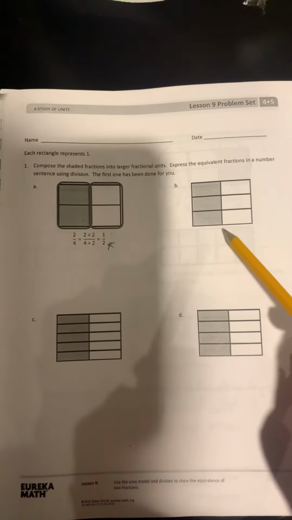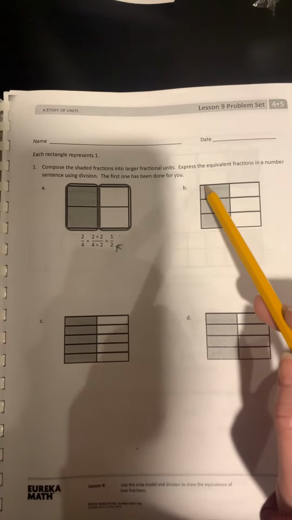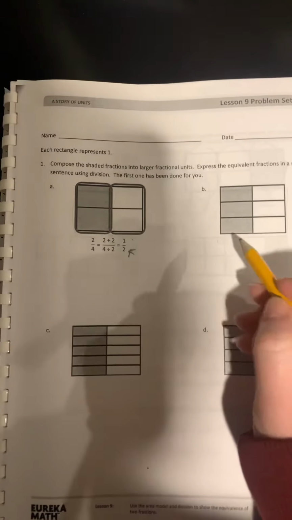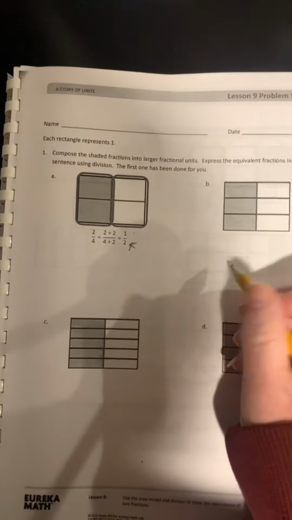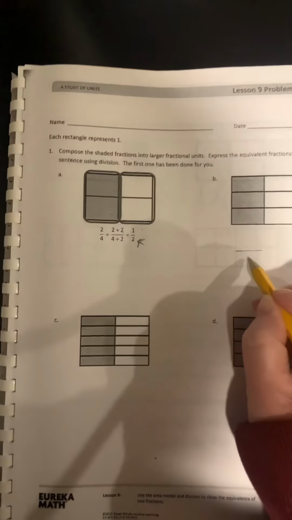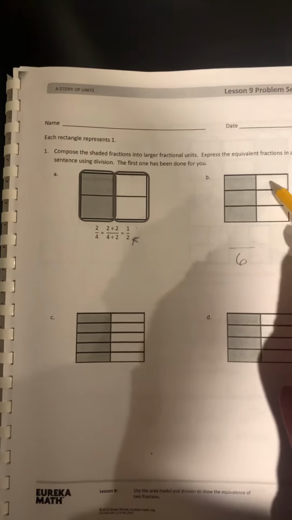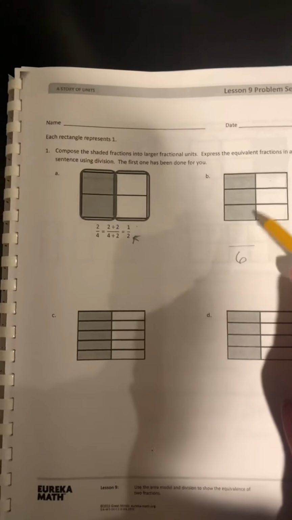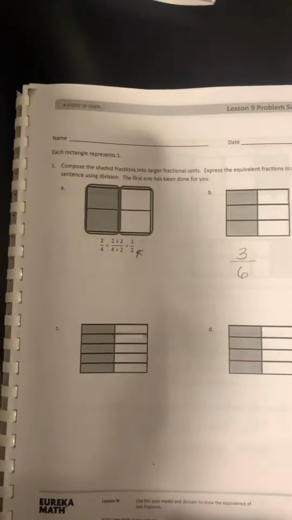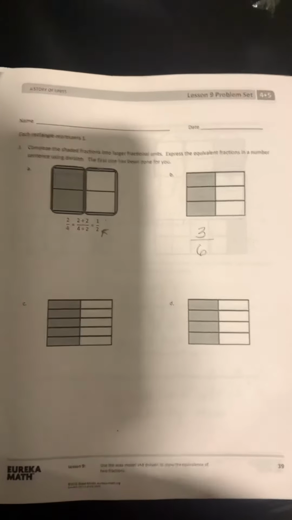Let's go over here to letter B, okay? So we're going to look at our whole right here. We have 6 parts in our whole, this whole box, 1, 2, 3, 4, 5, 6. And when we look at it as 6 parts, 3 are shaded. Now what I want to do is I want to look at 3/6.